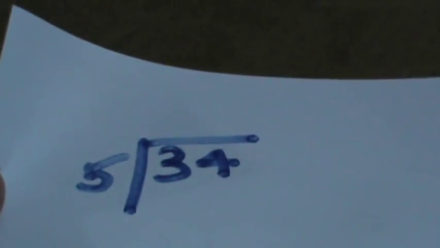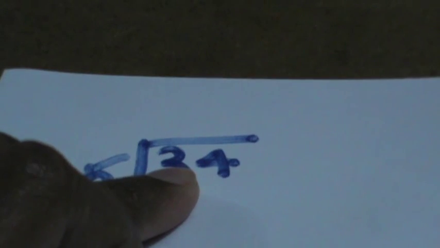Now you know that if you have, say, 34 divided by 5, what you do is first find the multiple of 5 that is closest to 34.